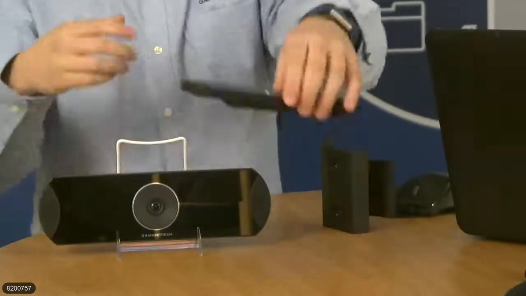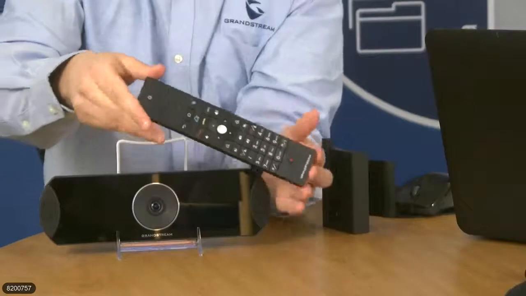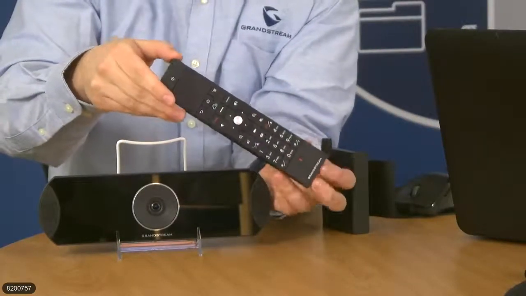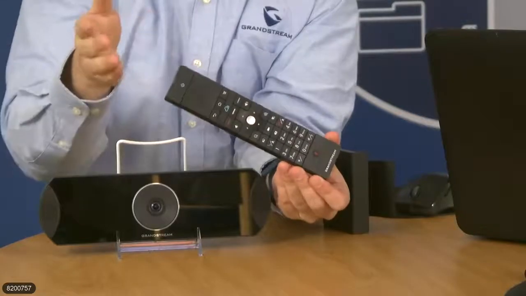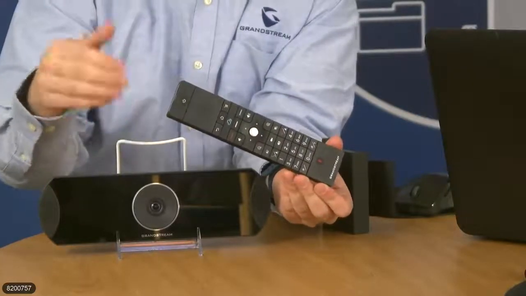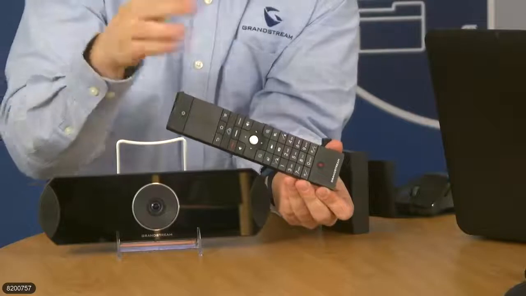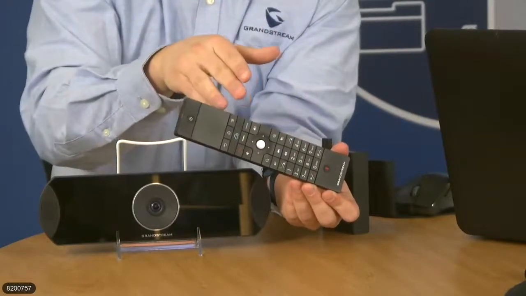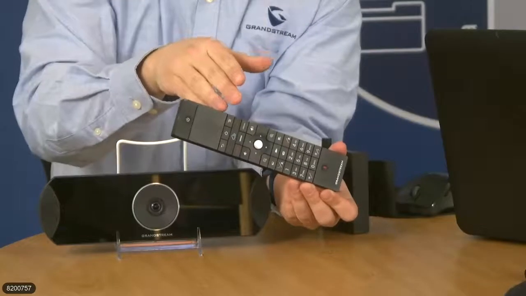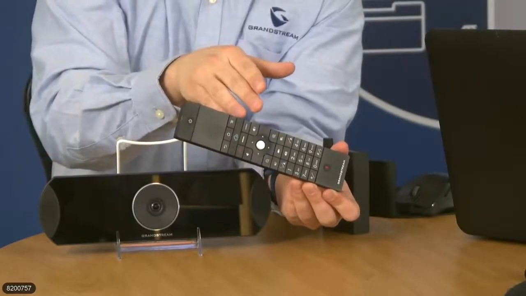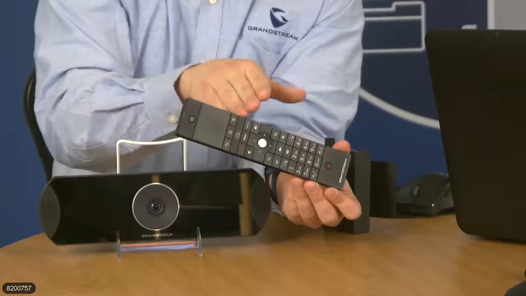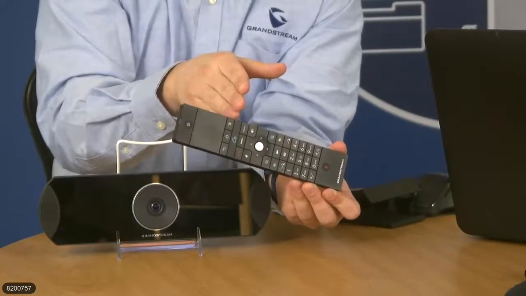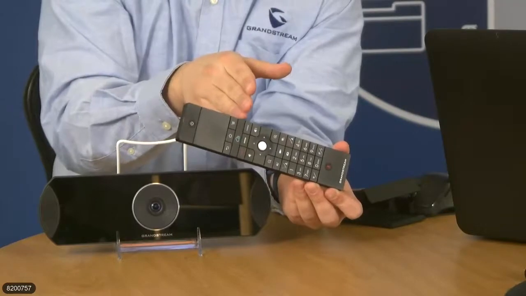All right. When it comes to the actual controller for the device, here's our Bluetooth remote. It's a very standard remote, but it still gives that ease of use for the device itself. No looking for numbers or anything like that. It's very intuitive. It also comes equipped with the touchpad here, as well as, when you want to deploy IP Video Talk with this GVC3210 endpoint, you can utilize this to go straight to that solution.